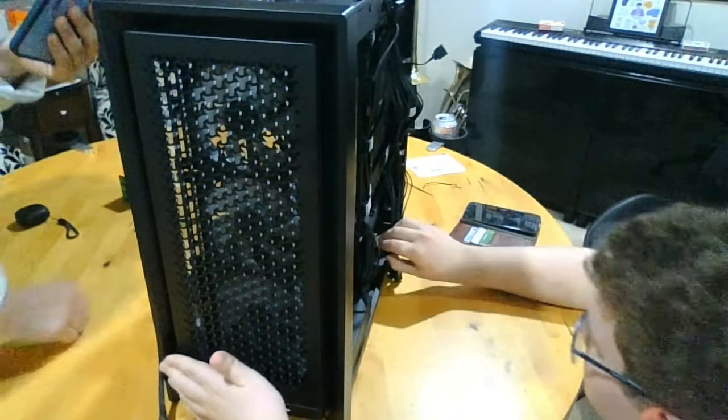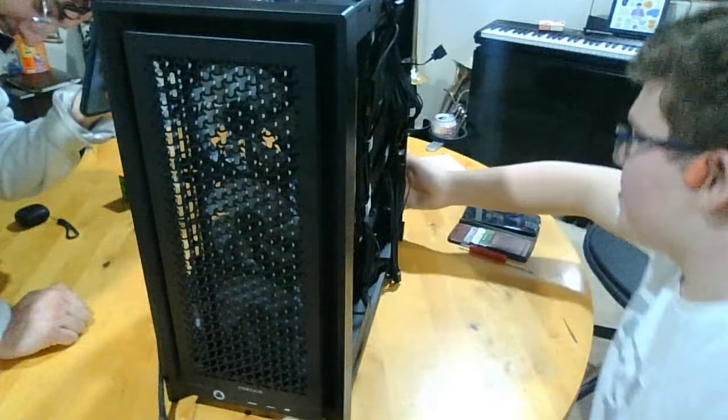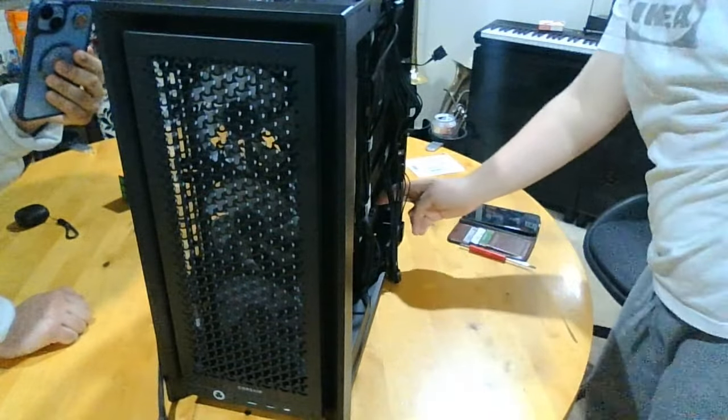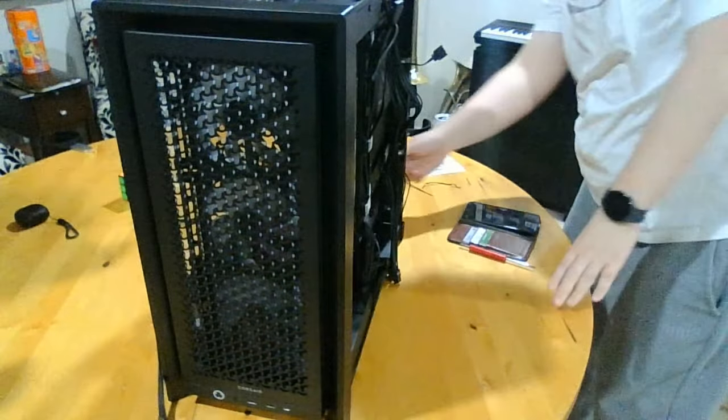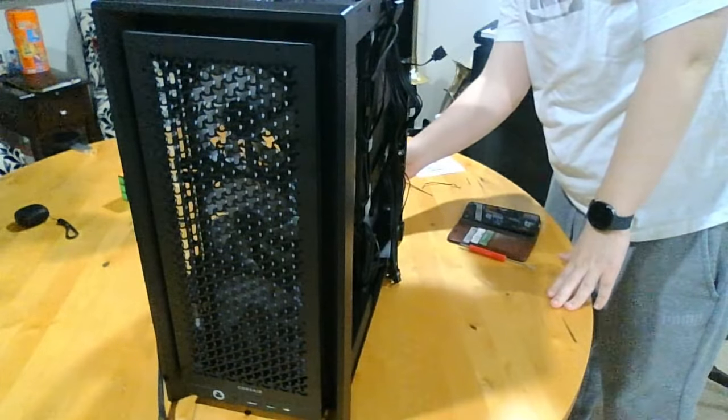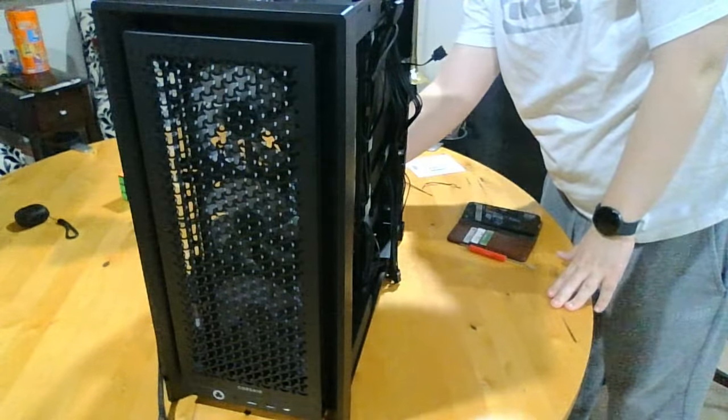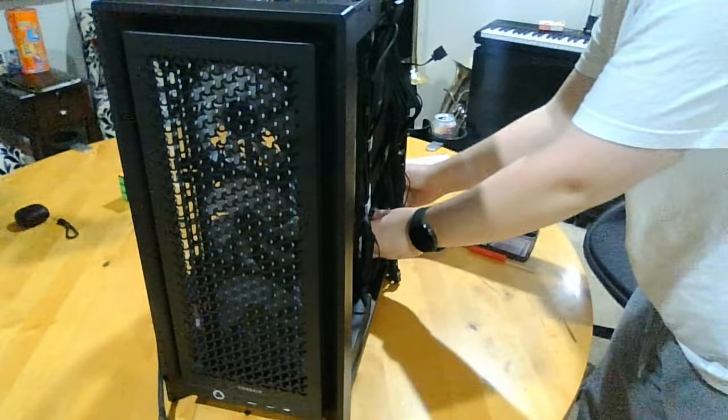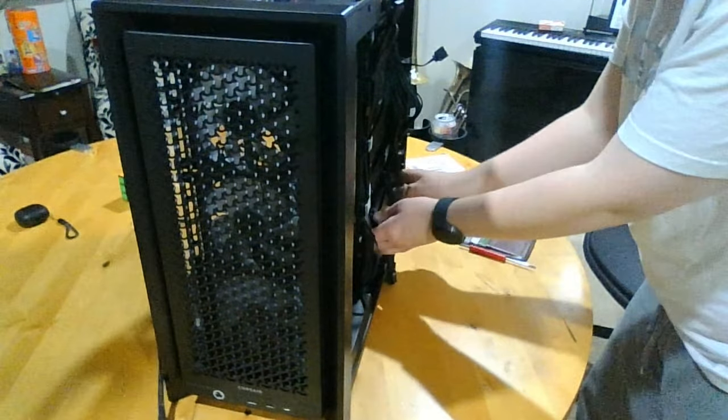But I feel like I made a mistake. I feel like I gotta pop out this thingy again because it will be fine. No, but I can't reach anything. Oh, you can't put it into the PSU? I can't reach. I don't got small enough hands. Oh, here we go. Let's pull it out. It's not that bad.